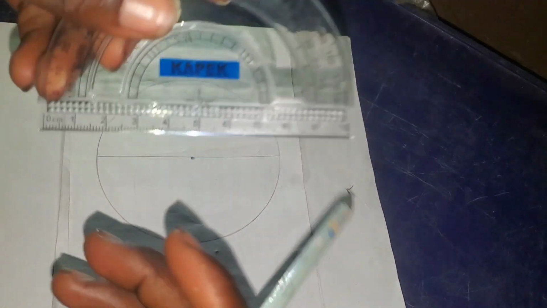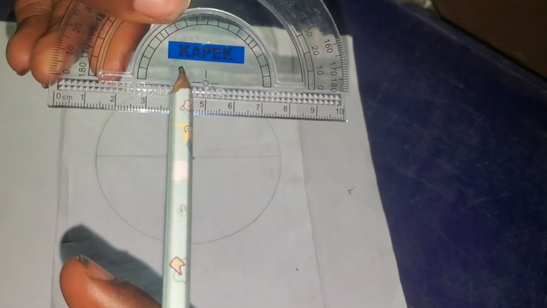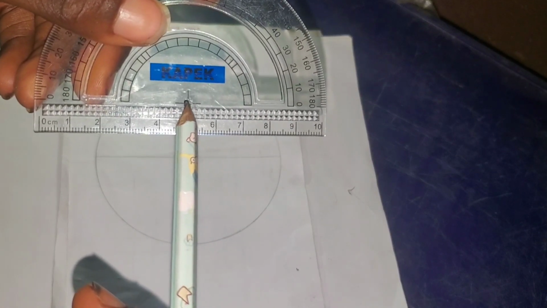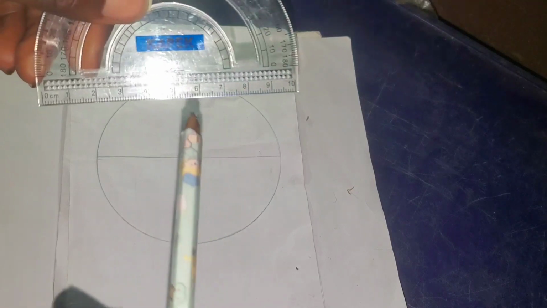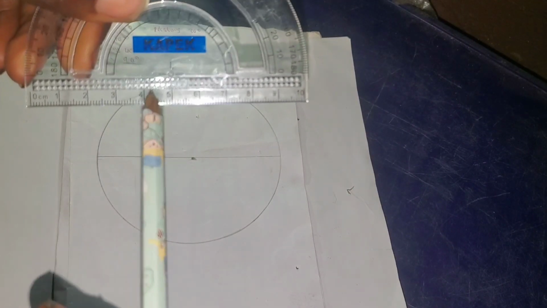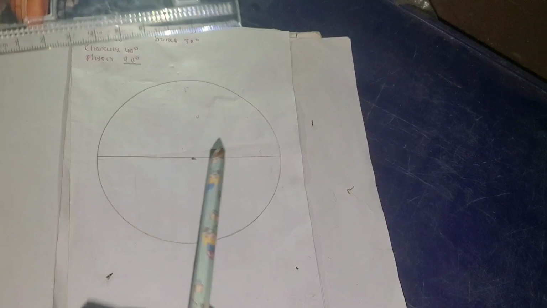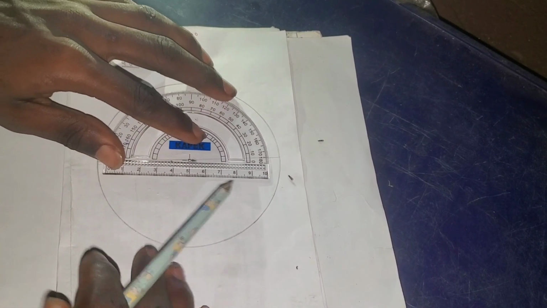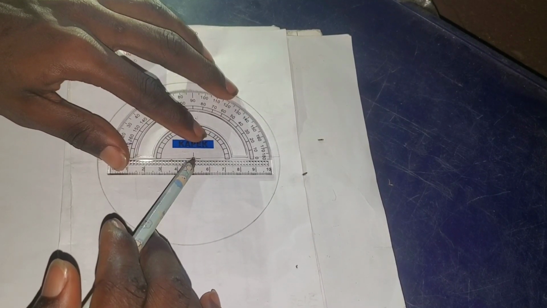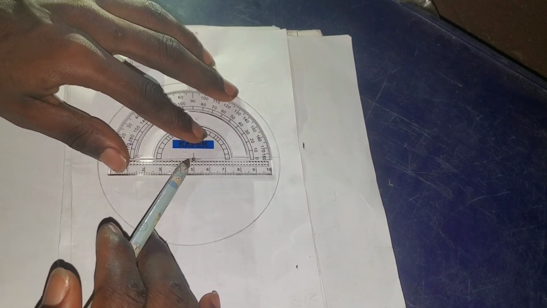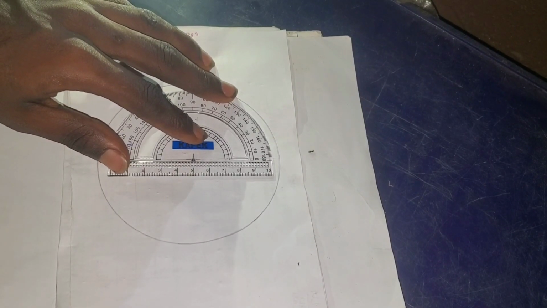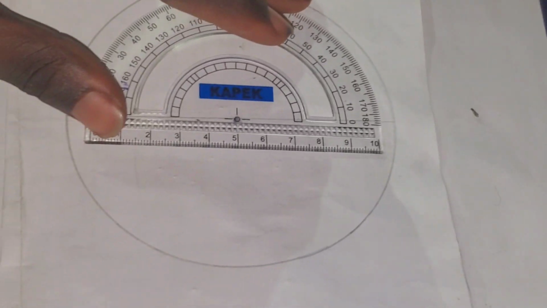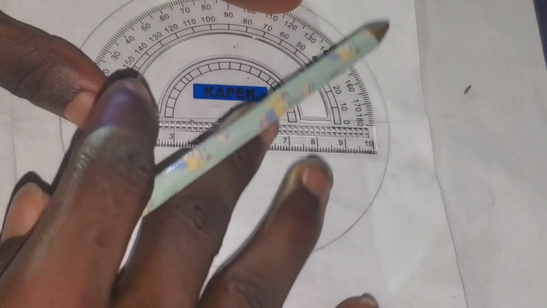On this protractor you have a small circle here. You must make sure that this small circle is resting on the point you have on the pie chart, I mean at the center of the circle that you drew. I'm very sure you can see what I'm doing. If you cannot see, let me zoom it a bit. Now you can see. Please pay attention.